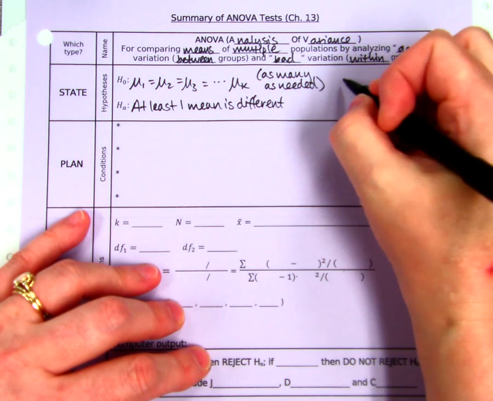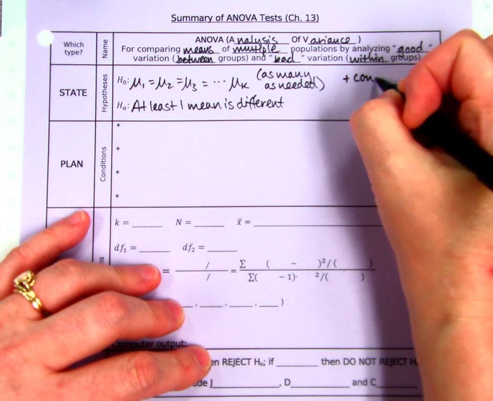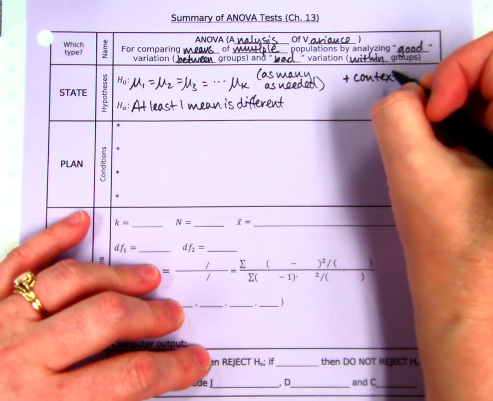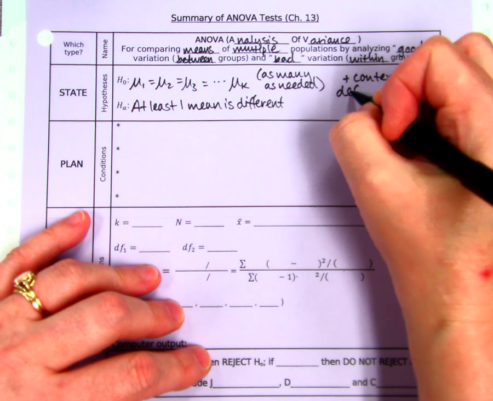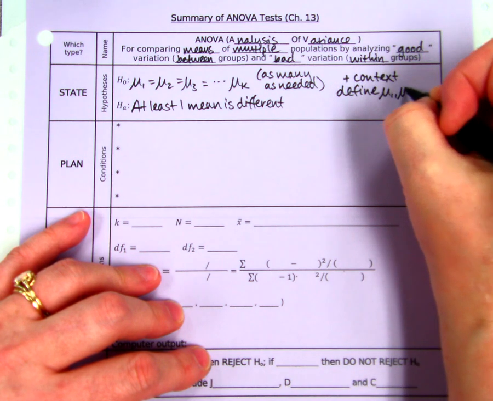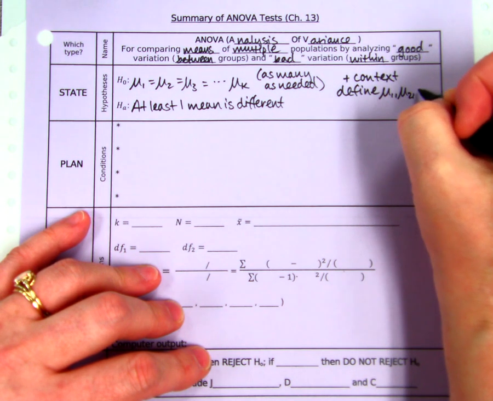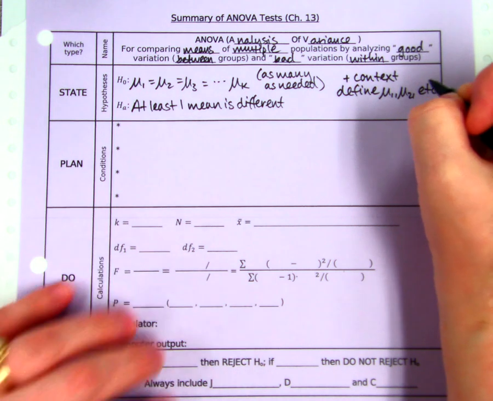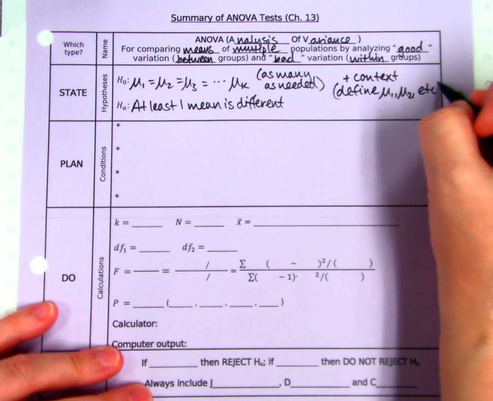Don't forget, though, to add the context, which is where you define what the different means stand for. Mean of what, and which population is which. Define your parameters.